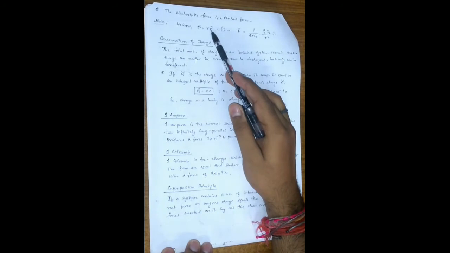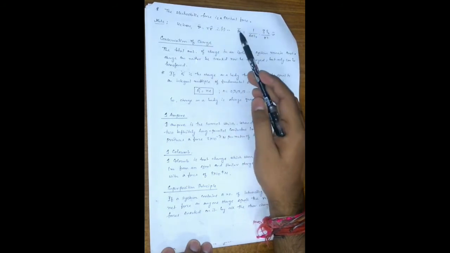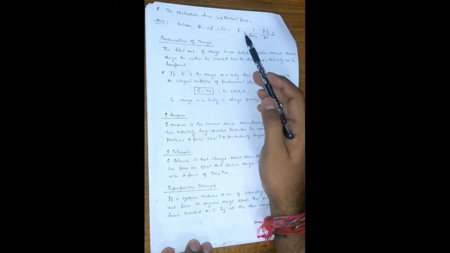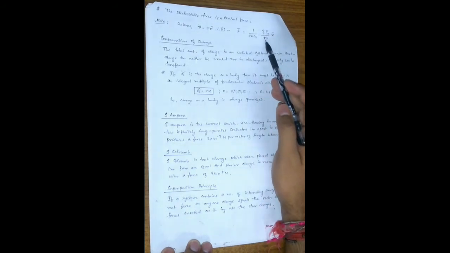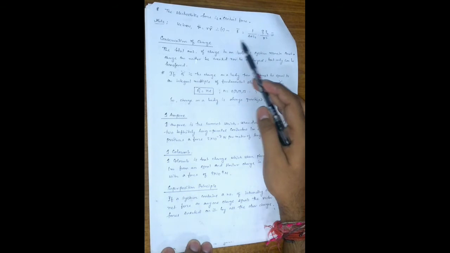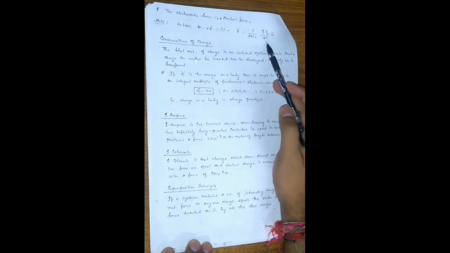So if we write R cap as R vector by R, then the Coulomb force vector F becomes 1 by 4 pi epsilon naught Q1 Q2 by R cube into R vector. So this is the Coulomb force in another vector form.